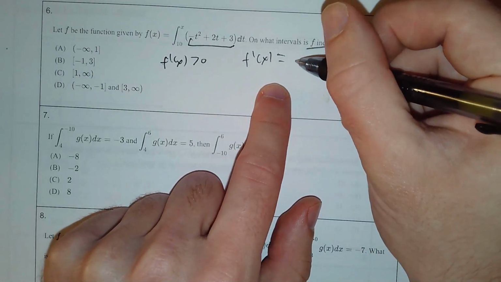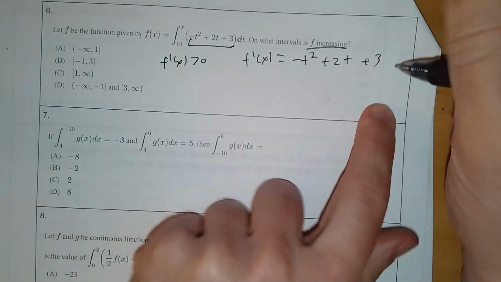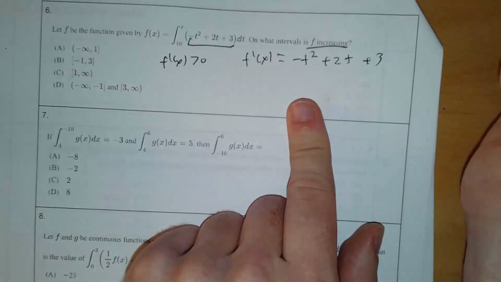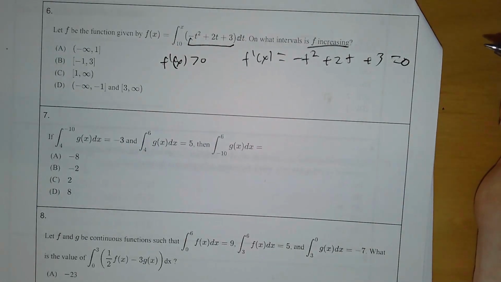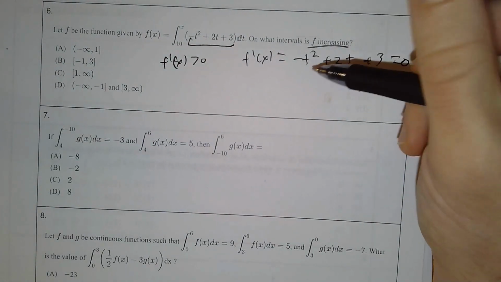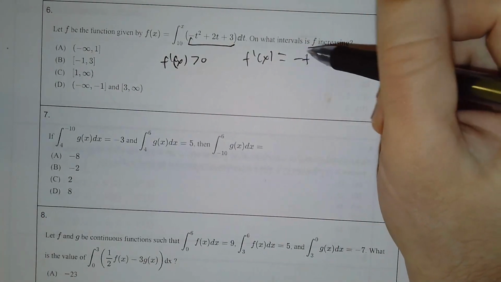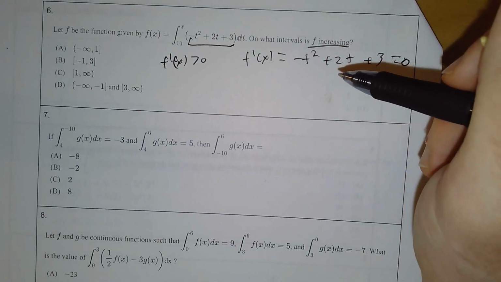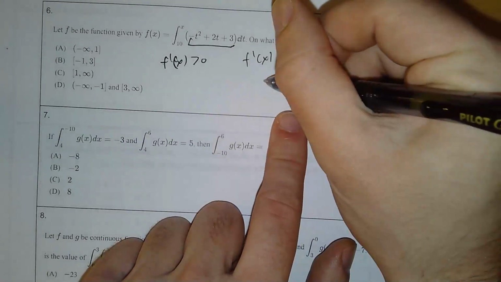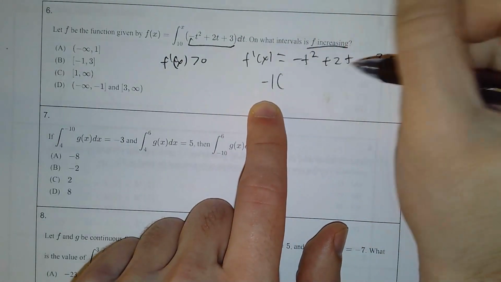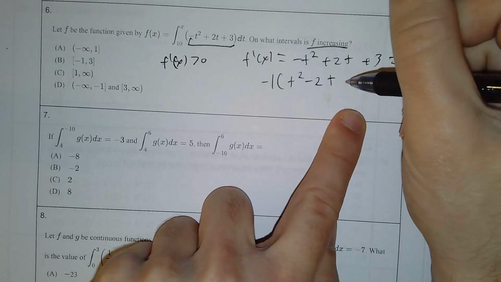So say that f prime of x equals negative t squared plus 2t plus 3. And we need to find out where this is positive. In order to do that, we're going to set it equal to 0 and factor it. Before you start factoring, it's always a good habit to make sure that your squared term is positive. I don't like this the way it's written. I want to make that squared term positive. So I'm going to take a negative 1 out of everything, putting a negative 1 out front. It's going to divide every term by negative 1, turning that into a t squared, a minus 2t, and a minus 3.